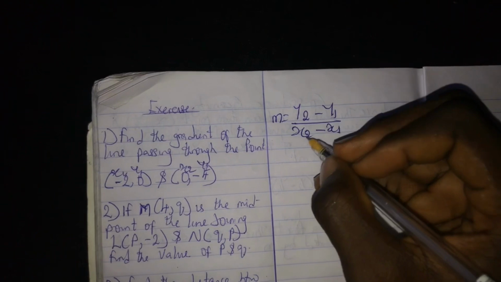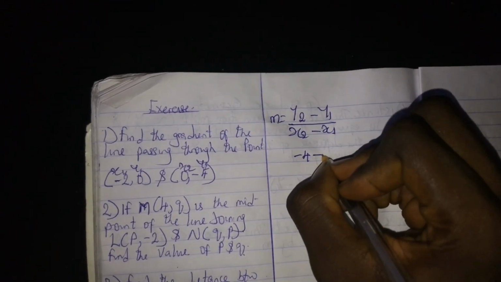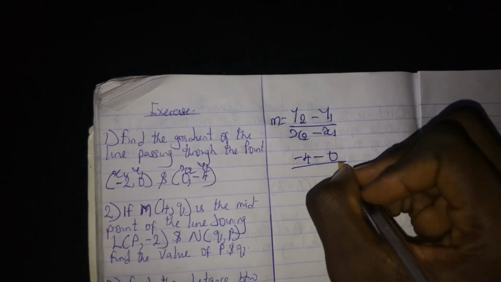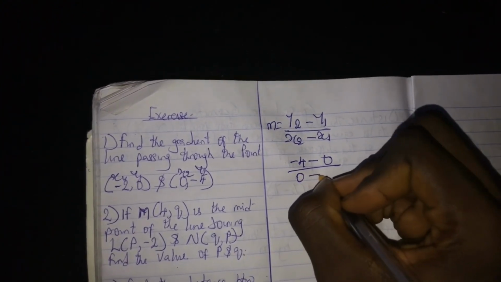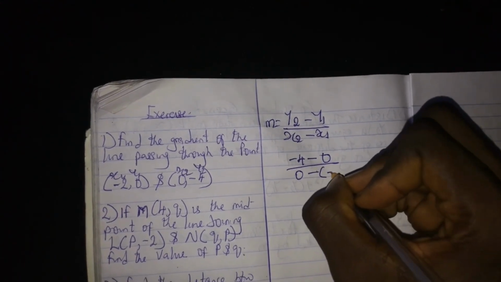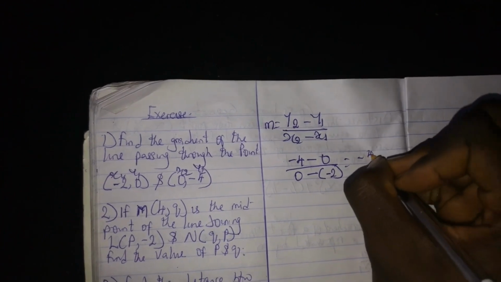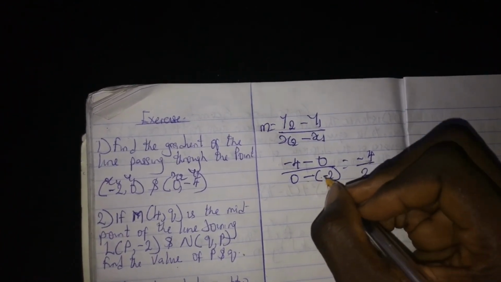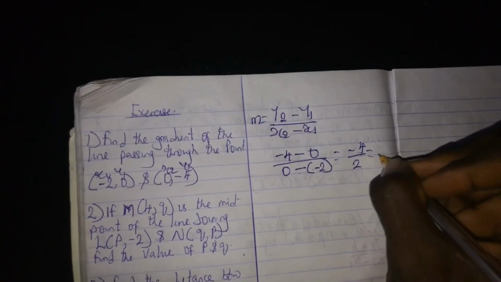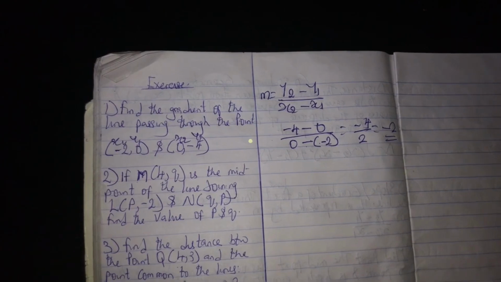Our y2 is -4, minus y1, which is 0. Our x2 is 0, minus, in bracket, -2. So this gives us -4 over 2, because minus times minus gives plus, and 0 plus 2 gives 2. Therefore our answer is -2. It's as simple as that.